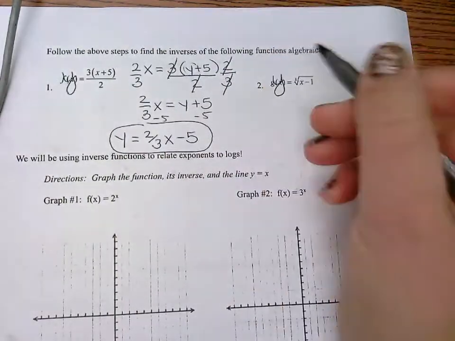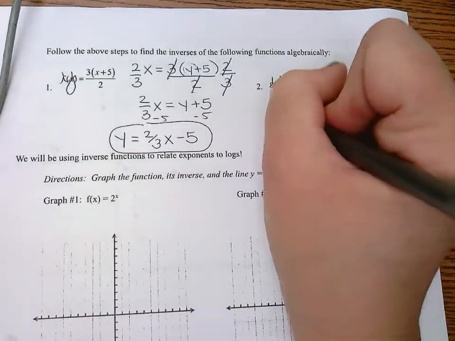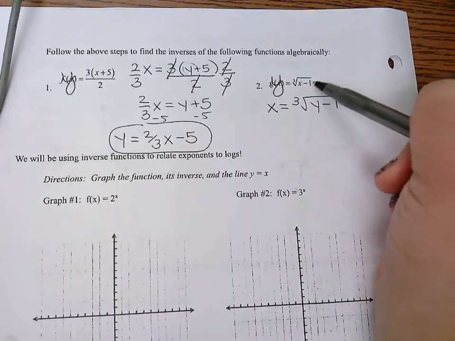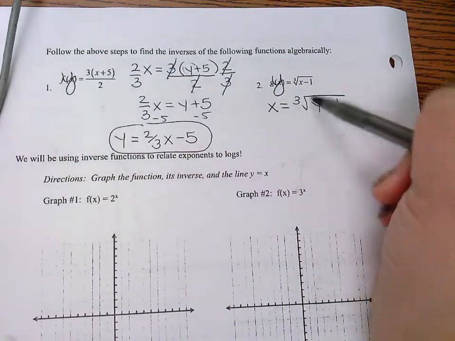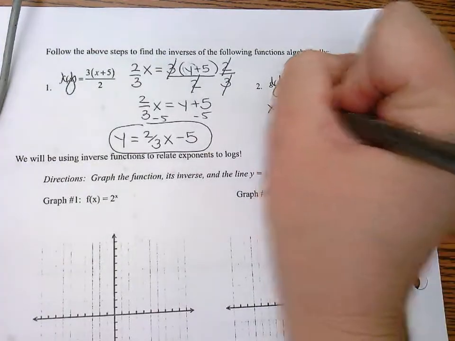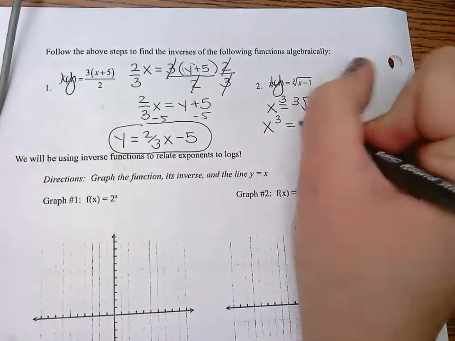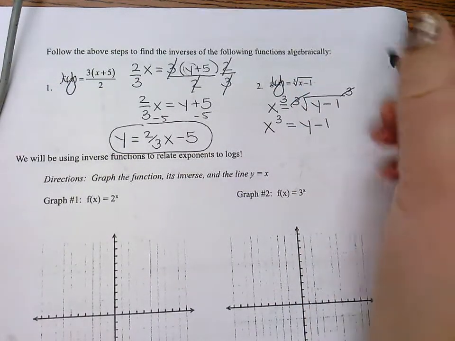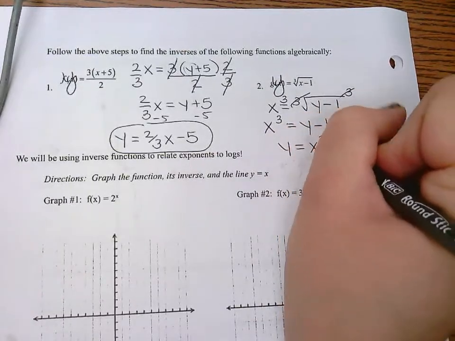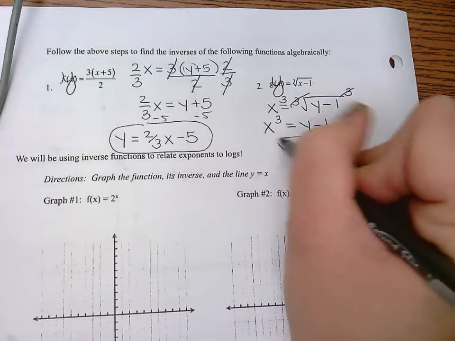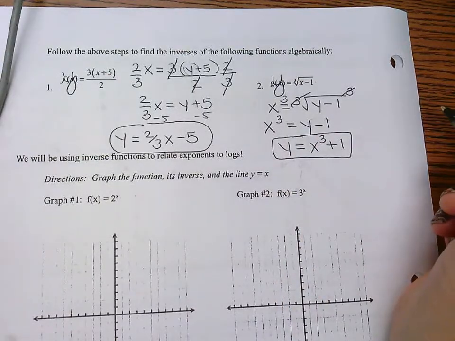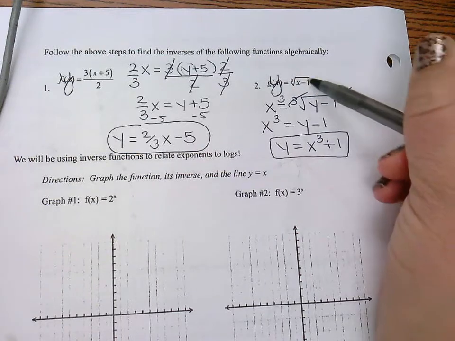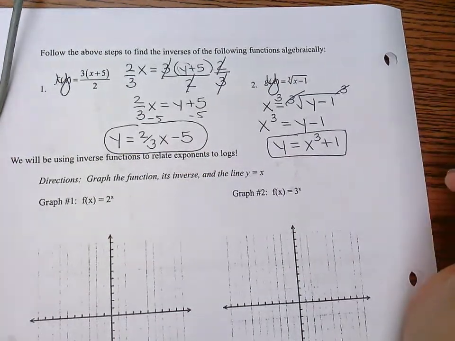So again, this is y equals a cube root. So I'm going to write x equals the cube root of y minus 1. How do I get rid of a cube root? I cube both sides. So I'd have x cubed equals, now I have just y minus 1. So my last step is to add 1 to the other side. So y equals x cubed plus 1 is my inverse function. And you can kind of see how they're opposites, right? Cube root, cube, subtraction, addition, they're undoing each other.